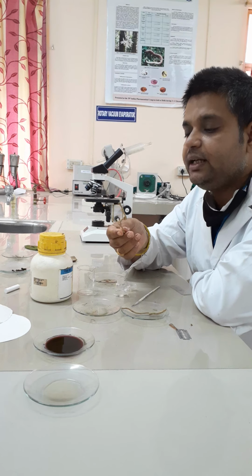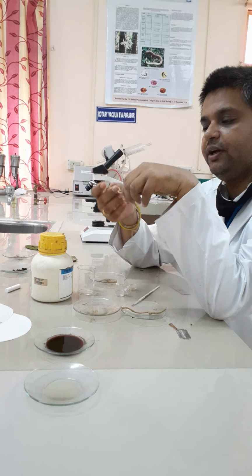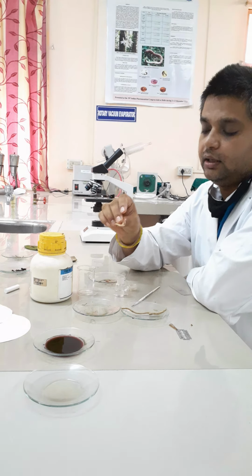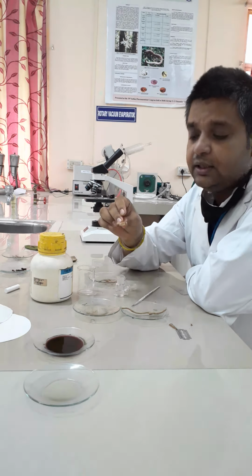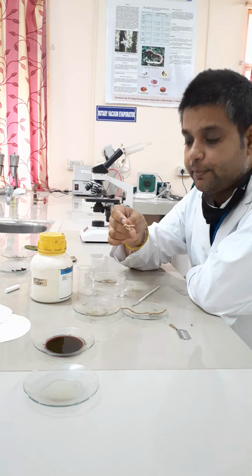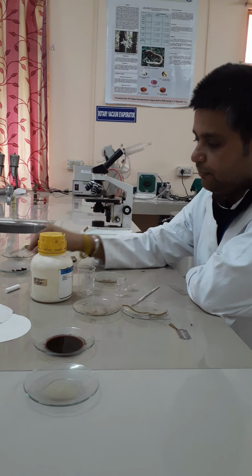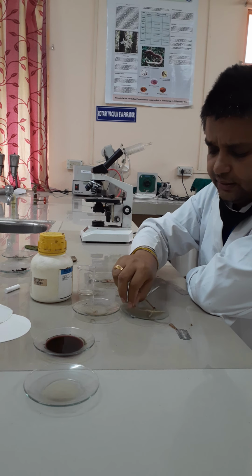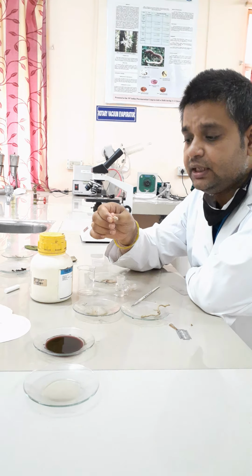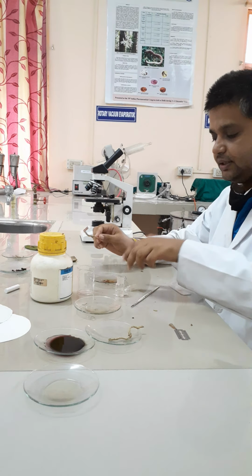Let us see how to take the transverse section. This root is very hard. You can see it's not breakable easily. So we need to boil it for at least 1 to 2 hours so that all the cellular contents get softened. Only then can we take the transverse section. For this purpose, we already have our previously boiled sample kept here. This is the softened one, and we are going to perform the transverse section from this. Let us see how we are taking the transverse section.